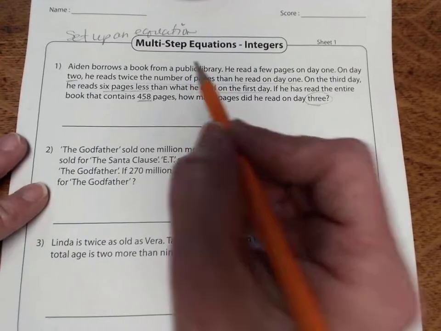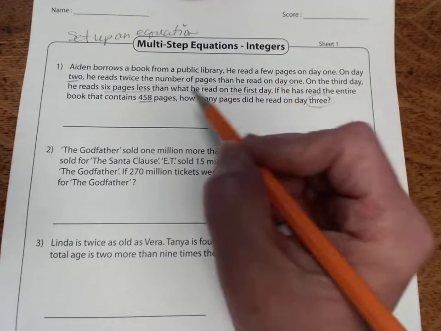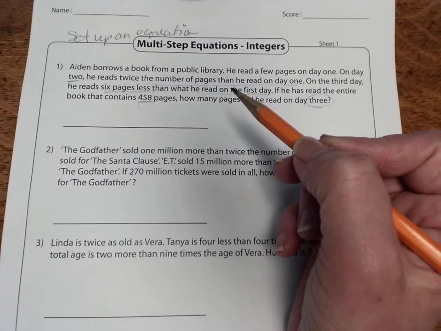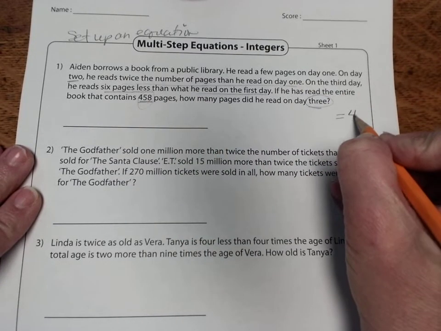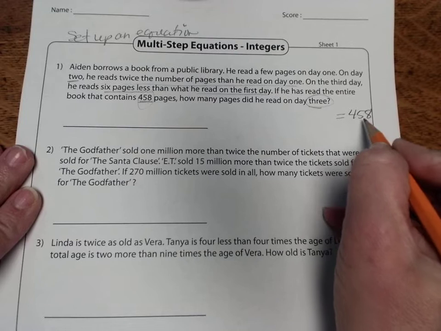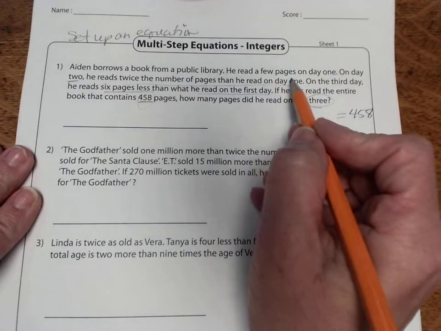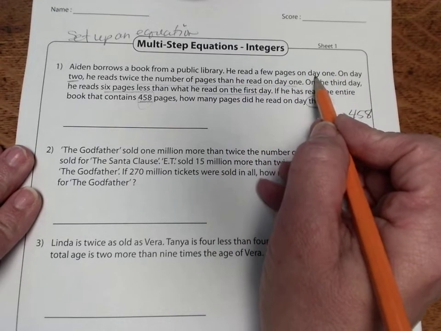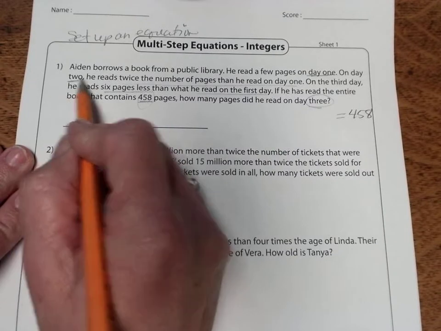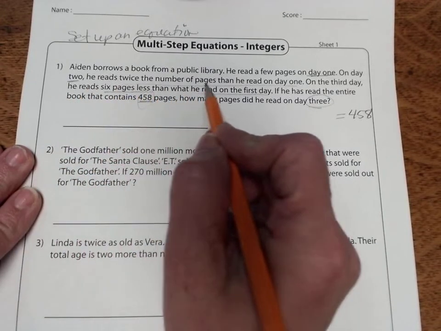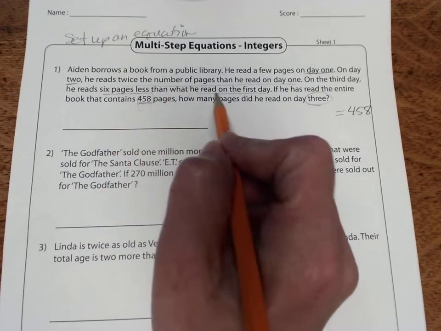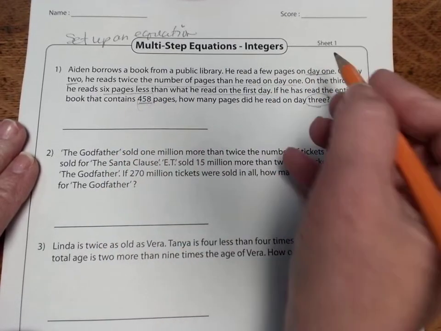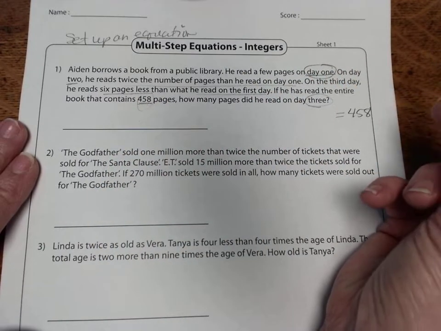So we got a book. He reads for 3 days, and he read the whole book in 3 days, and it contained 458 pages. So I know I'm going to have 458 pages. That's going to be my total. But did you notice he read a few pages on day 1? On day 2, he read twice the number of pages that he read on day 1. On day 3, 6 pages less than he did the first day. So everything goes back to this day 1, my variable there.